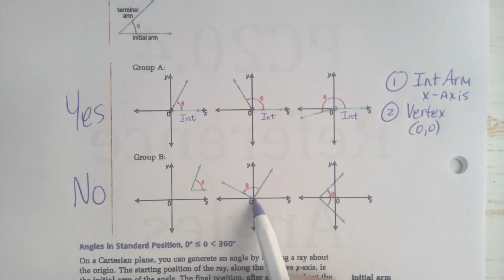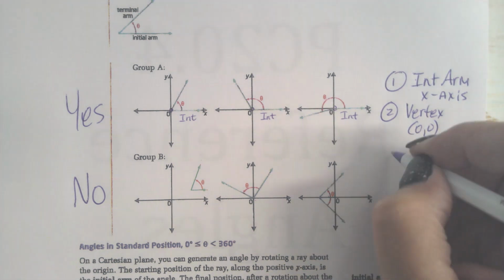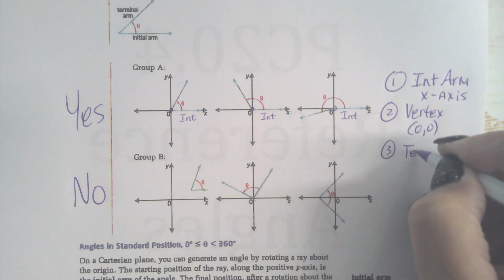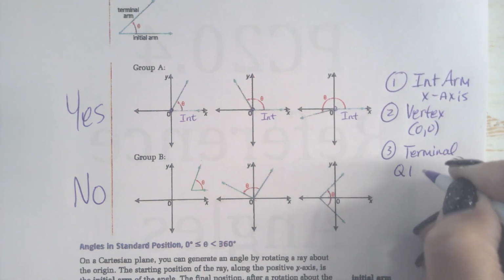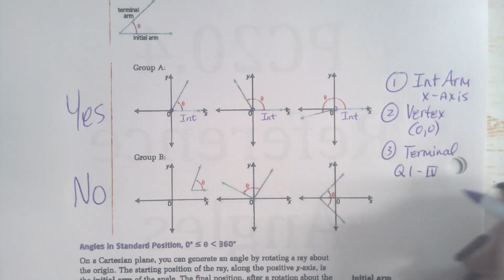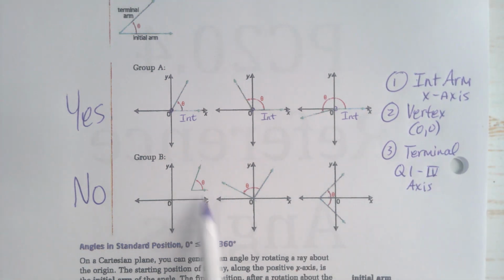This one here is there, but again, its initial arm is not in the right position. And then your terminal arm could be in any of the quadrants. It could be in quadrant 1, 2, 3, 4, or on an axis, whatever. But it just can't be floating out in space.